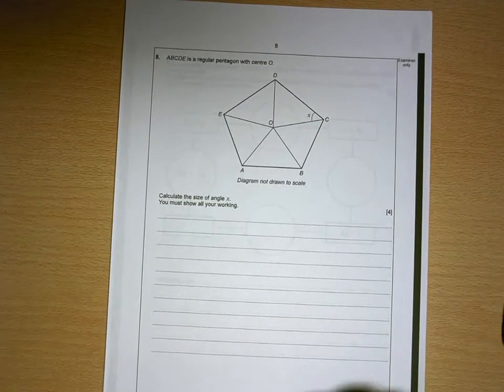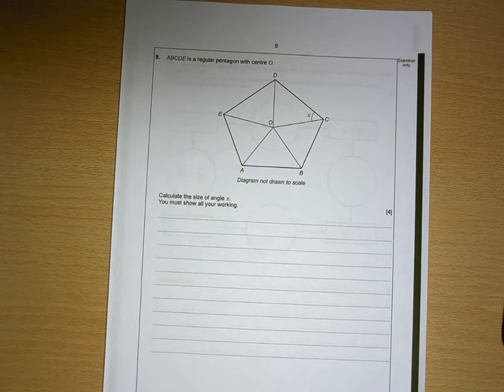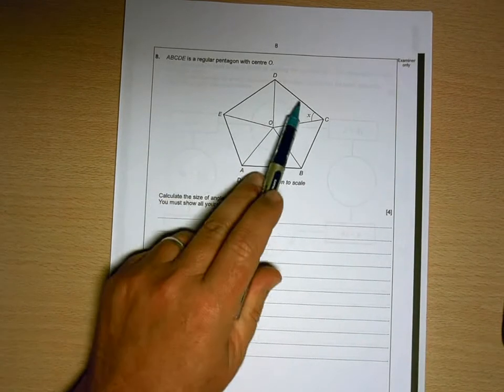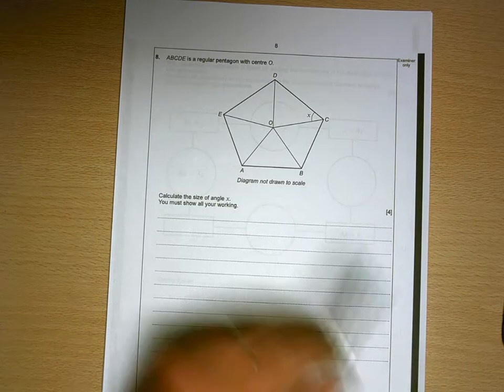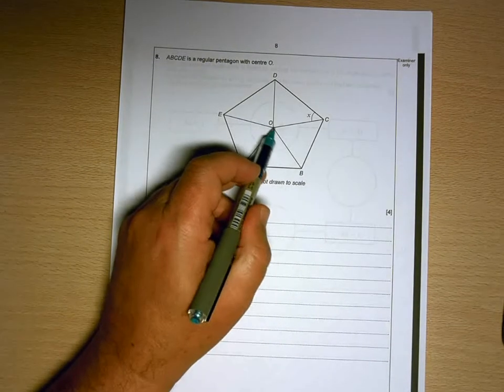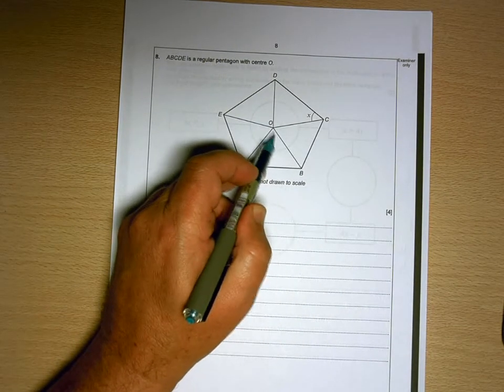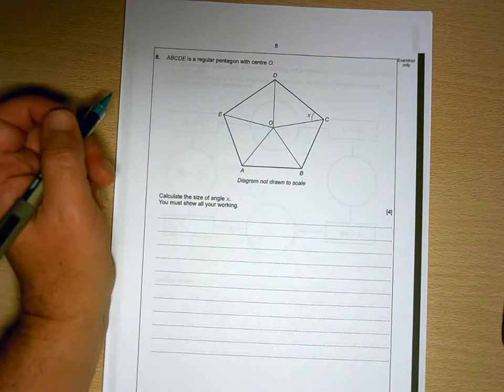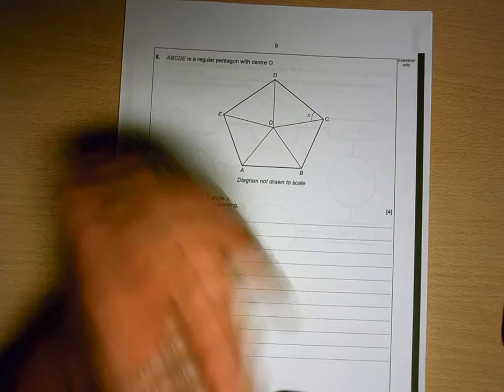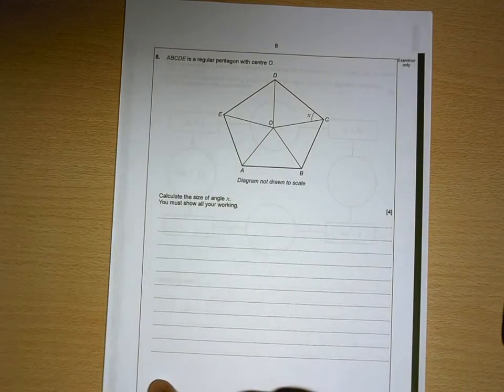Question 8. ABCDE is a regular pentagon with a center O. Calculate the size of angle X. If it's regular, that means all the sides are the same length and all the angles are equal, which means in the center there are 5 equal angles around that point.